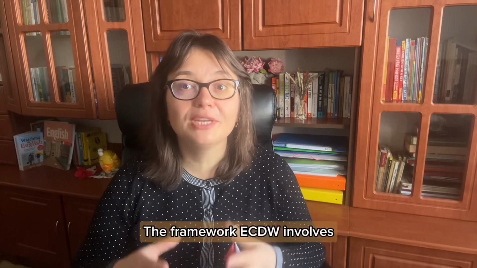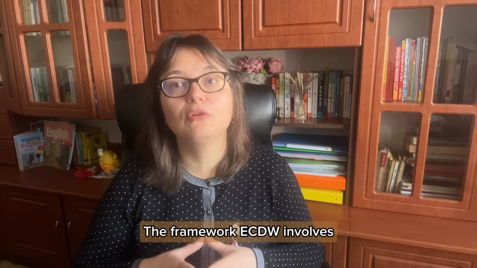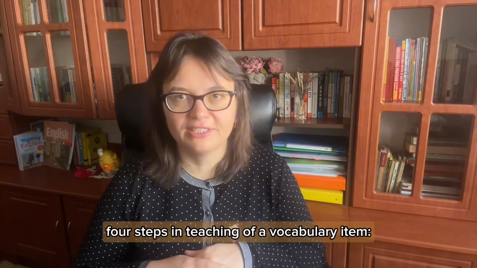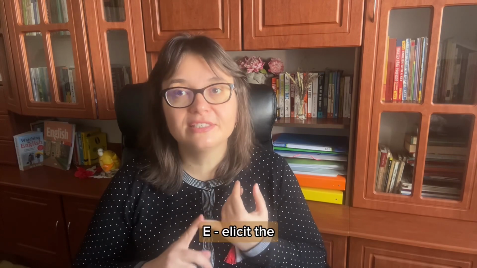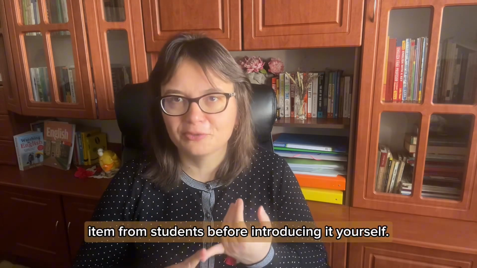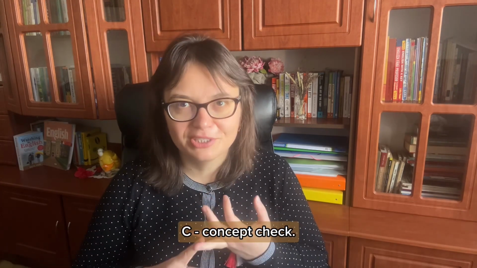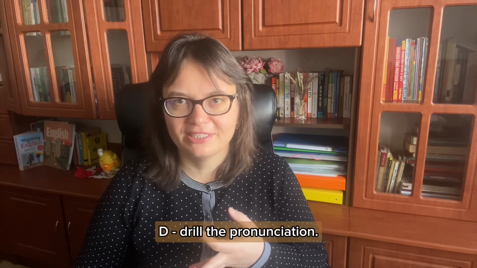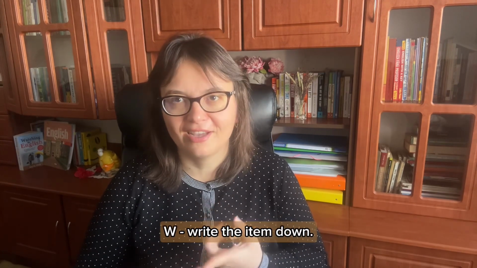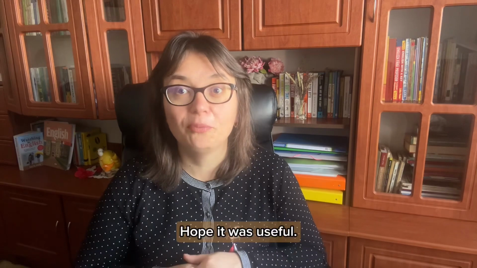Summing up, the framework ECDW involves 4 steps in teaching a vocabulary item. E. Elicit the item from students before introducing it yourself. C. Concept check. D. Drill the pronunciation. W. Write the item down. Hope it was useful.